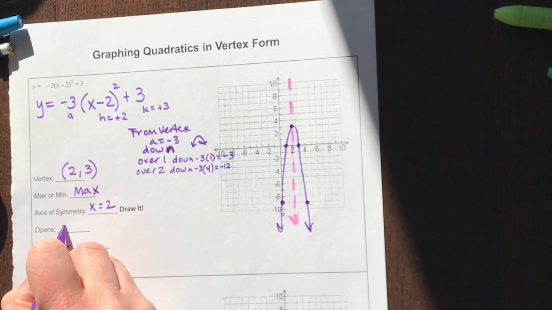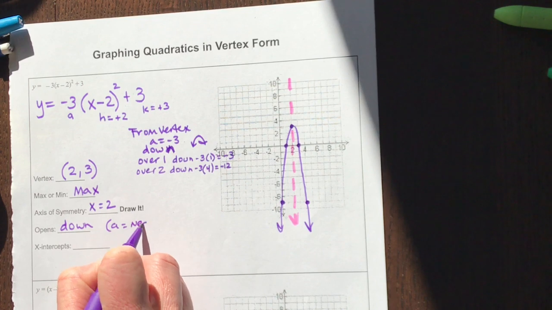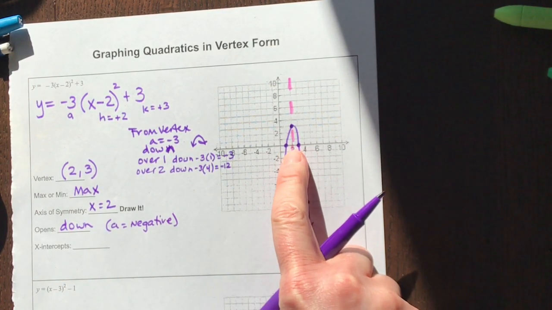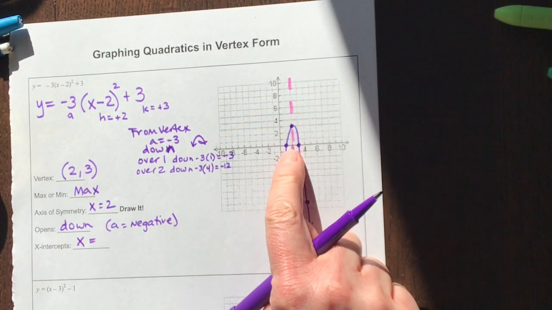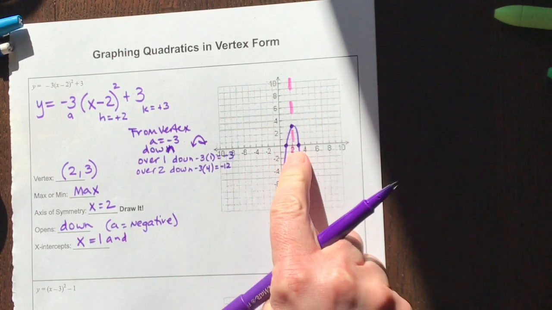The graph opens downward, and again, that's because my a is negative. And I do have two x-intercepts on my grid. The two numbers that my x-intercepts would be are +1 and +3.